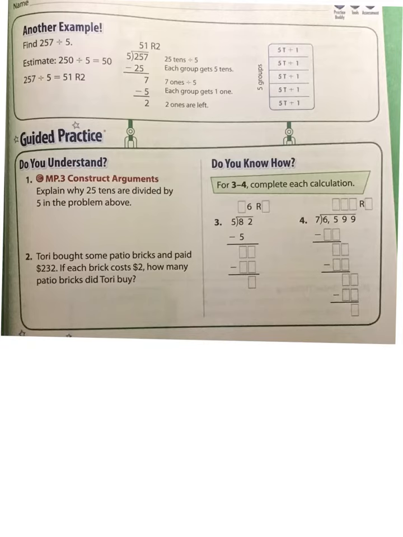Let's do the guided practice together. Number 1. Explain why 25 tens are divided by 5 in the problem above. If we look at the problem up here, they're asking, why do we divide 5 into 25? Well, you cannot divide 5 into 2. Therefore, you need to divide 5 into 25.